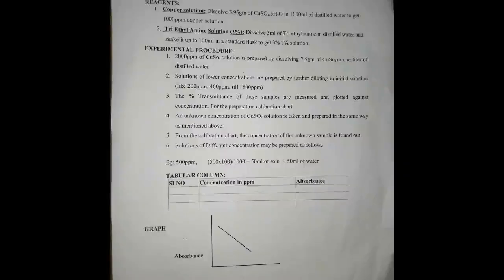Depending upon the concentrations, you can calculate the respective ppm. Solutions of a lower concentration are prepared by further diluting the initial solutions. So if you want to prepare more solutions, take that prepared solution and dilute it, and you'll get the respective ppm. In the calculation, you have to prepare 100 ppm, 200 ppm, 300 ppm, 400 ppm, 500 ppm, 600, like that till 1000 ppm.